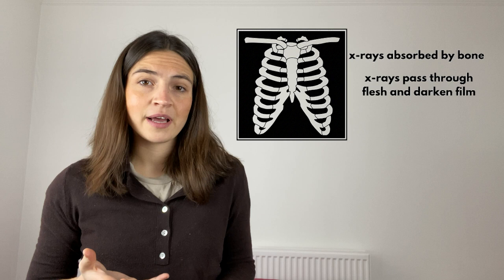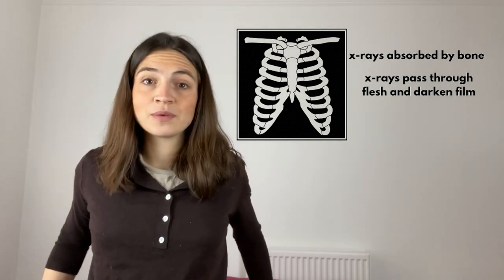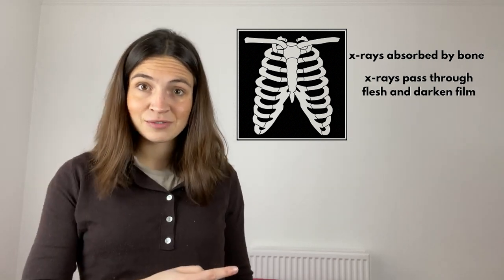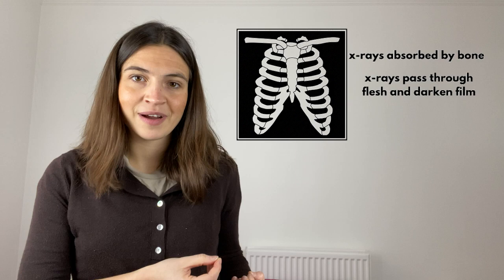Okay, on to X-rays. Now we all know that X-rays can be used for medical imaging, but how it actually works is your X-ray film begins clear. And X-rays are really good at penetrating soft things like flesh, but they are absorbed by more dense materials like bone. Your X-rays are sent through somebody's body, and those that make it all the way through hit the clear screen and darken it. Those bits of your body that are bone absorb those X-rays and leave those parts of the X-ray clear. So then you can build up an image.